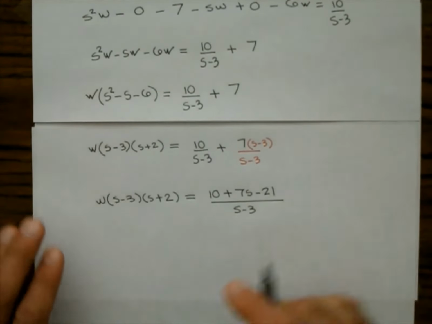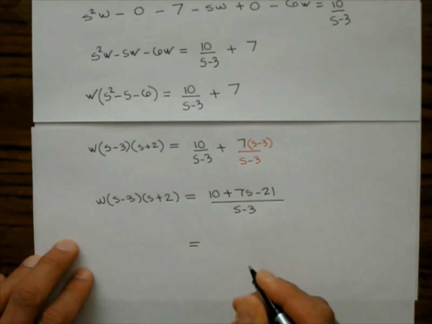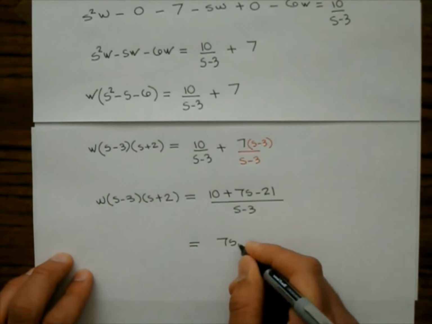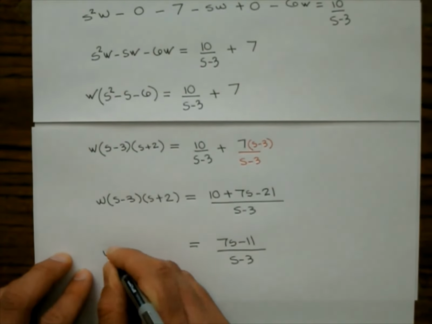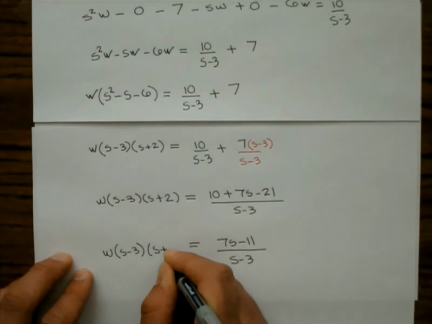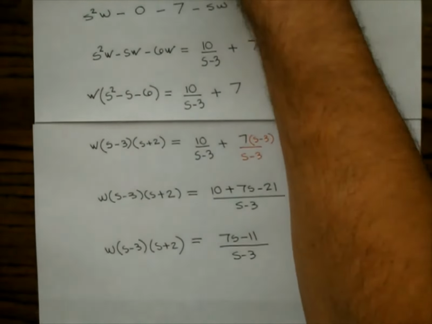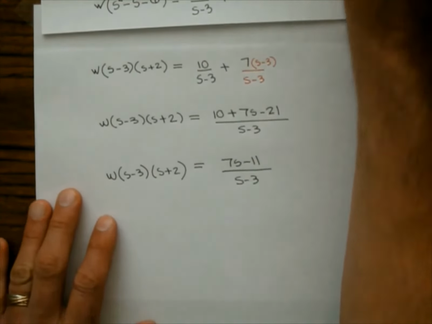We'll continue. So on the right-hand side, we have 7s minus 11, and we have s minus 3, and I'm going to write the left-hand side. Okay, so now what I'm going to do is I'm going to go ahead and divide by the s minus 3, s plus 2.